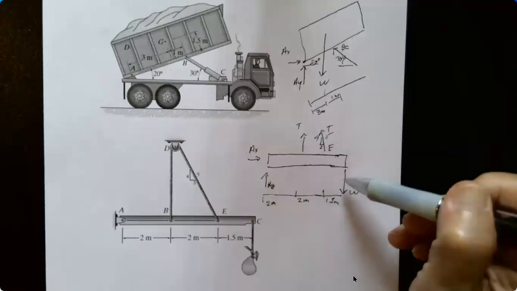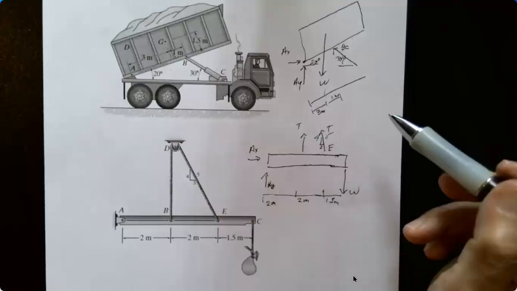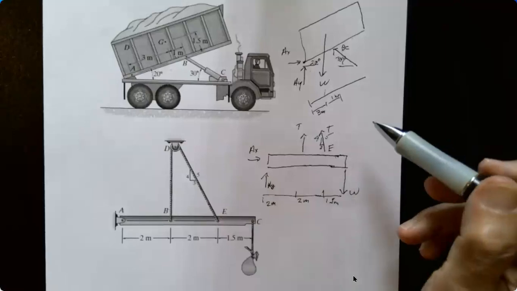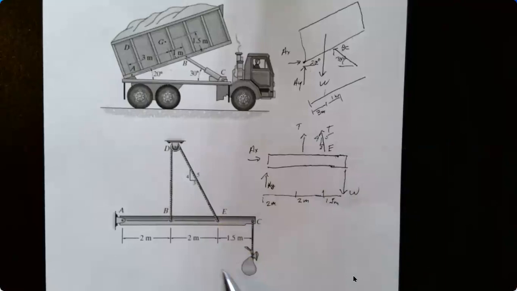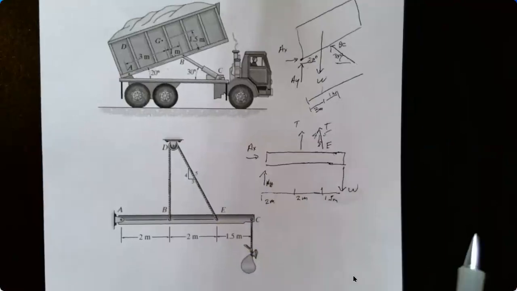Okay, and we have the W in here also. So again, I'll say it's a complicated structure, but you got to say, well, what are we going to do with this? Construct that free body diagram, and it ends up being a really quite a simple problem to work with.